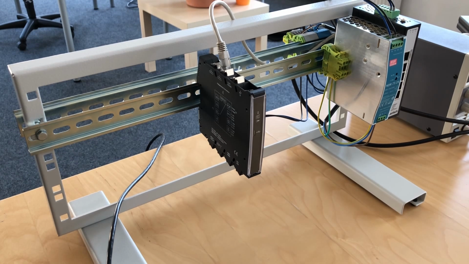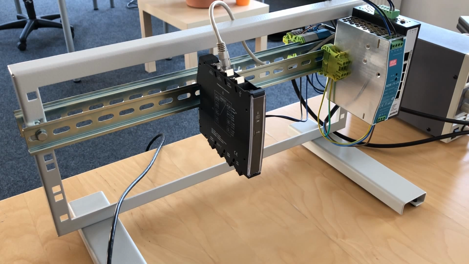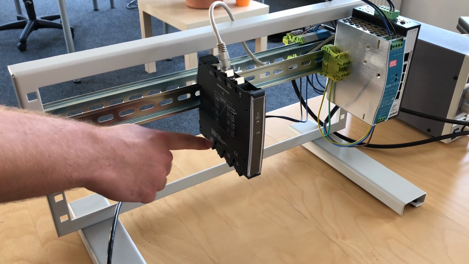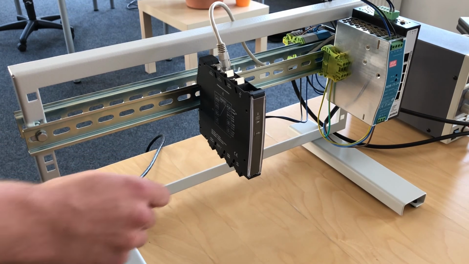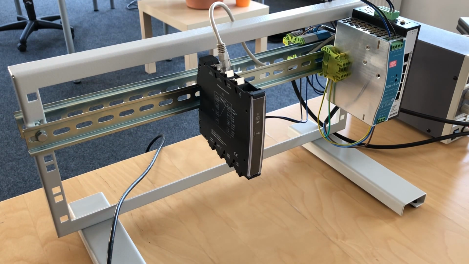Welcome to this demo video about CloudRail.OS. For this demo, we have a module from Turck, which is actually for cabinet monitoring. This module has some internal sensors as well as some digital and analog ports here. And for this demo, we're going to connect it with Microsoft Azure.